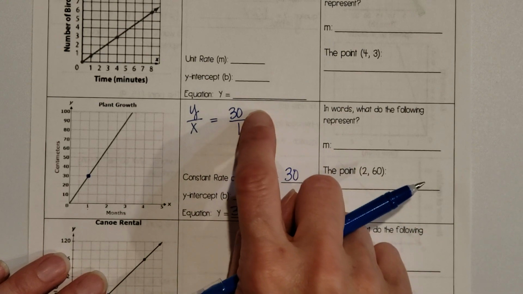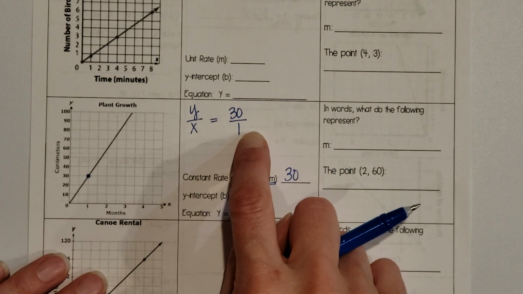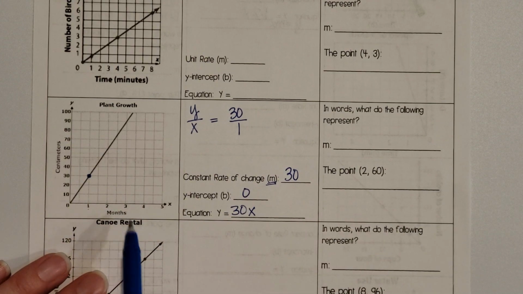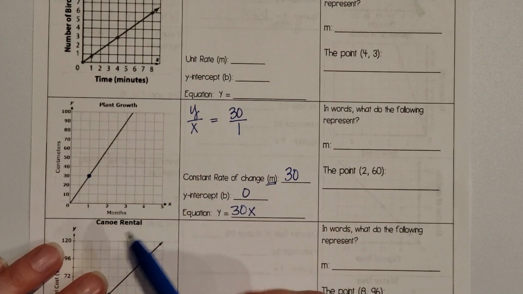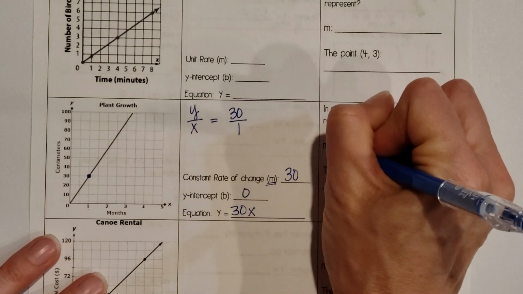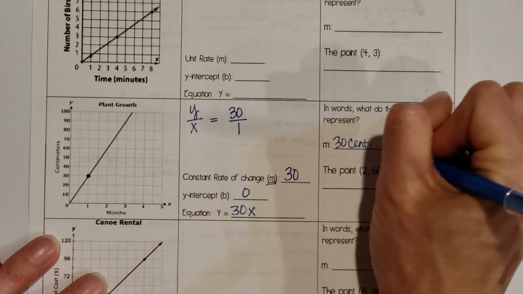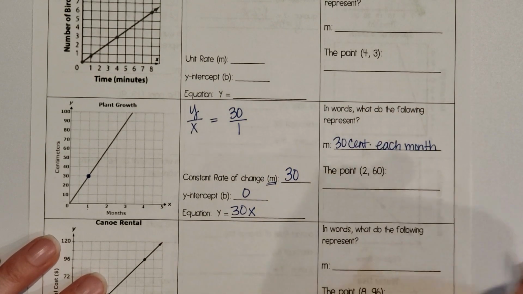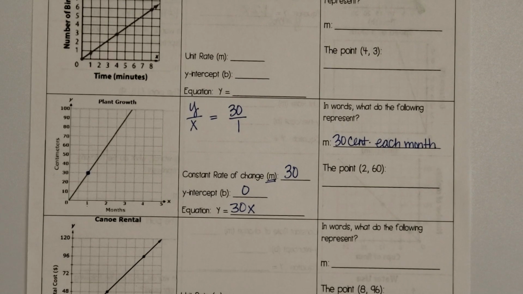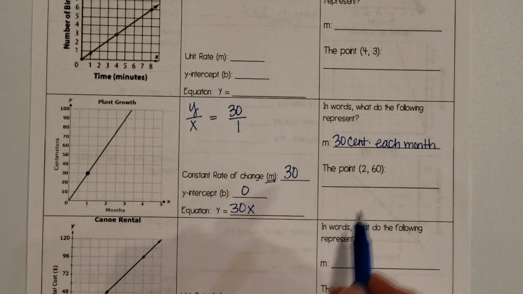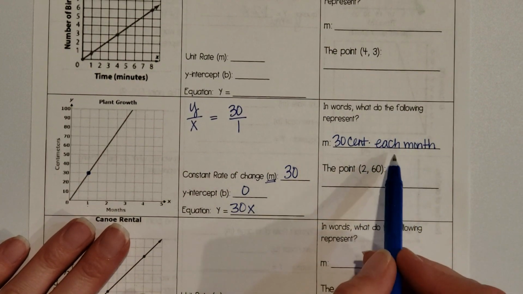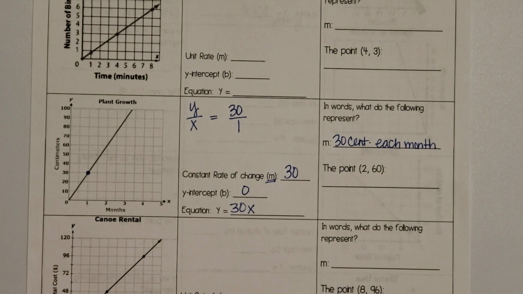So again, this is my Y, this is my X. So my Y is represented by centimeters and my X is represented by months. So what this is telling me is that it grows 30 centimeters each month, per month, every month. Now the point (2, 60) should have some kind of reference. It should have the same thing. It just has more centimeters and more months.